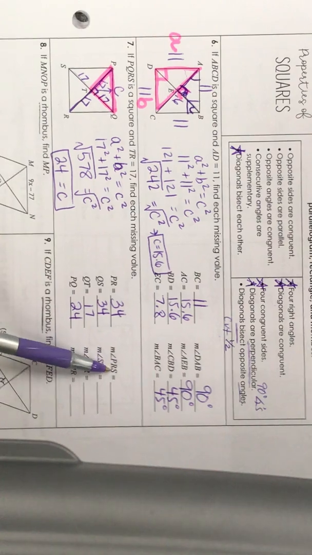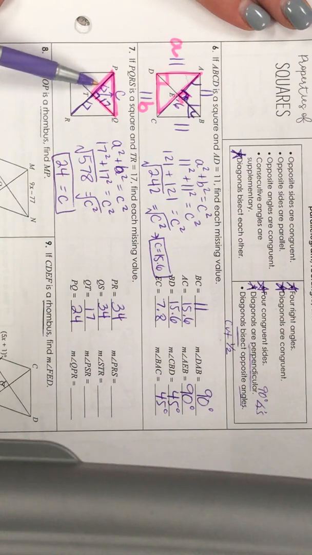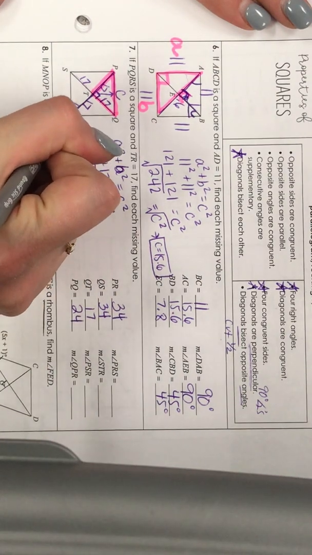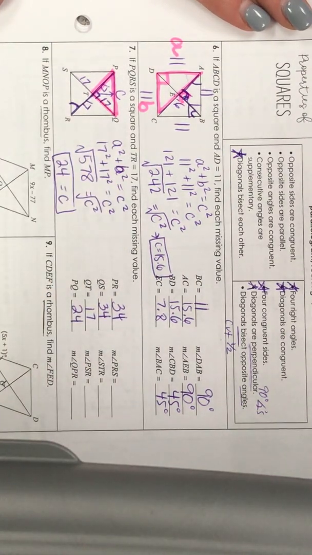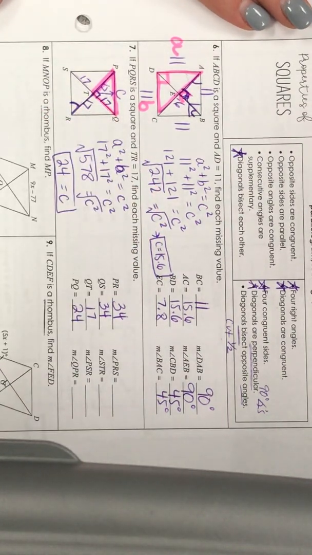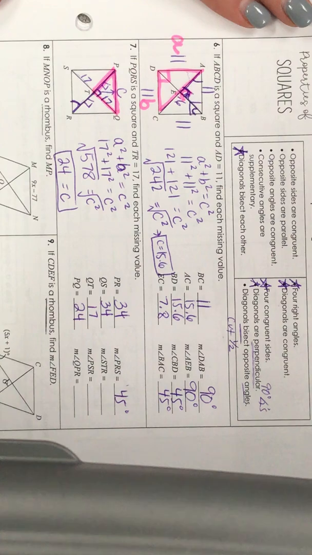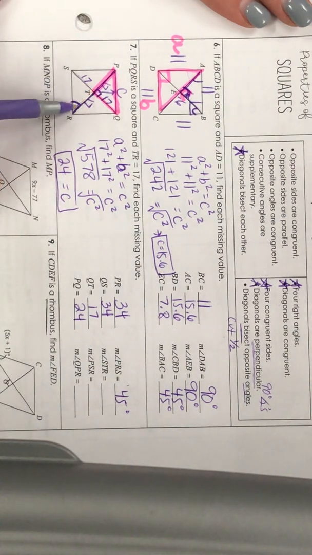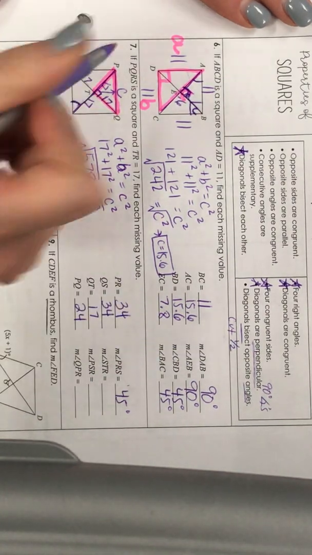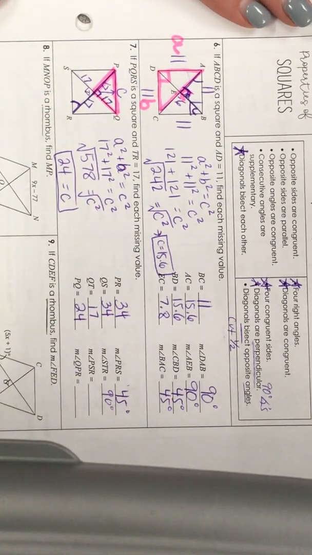Angle PRS. I'm going to again take my pen to trace these angles out. PRS. I'm asking for this part of a corner. The whole thing was 90. Angles are bisected in a square. So this answer is 45 degrees. It also asked me for STR. Diagonals are perpendicular in a square. STR is a right angle. It is 90 degrees.